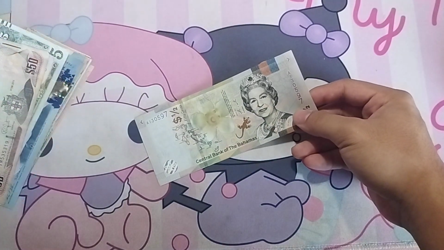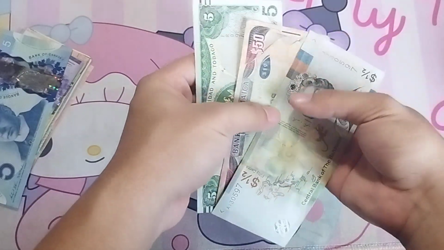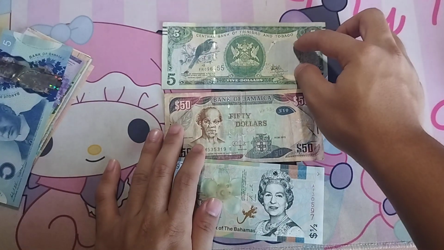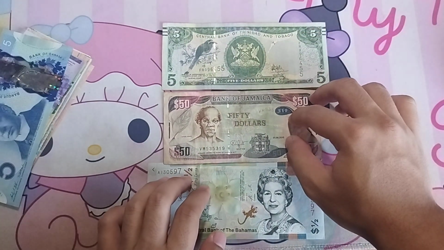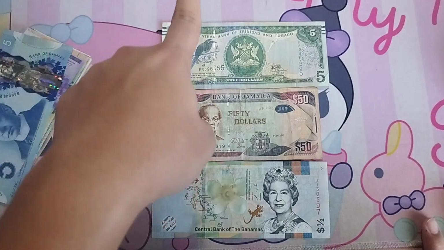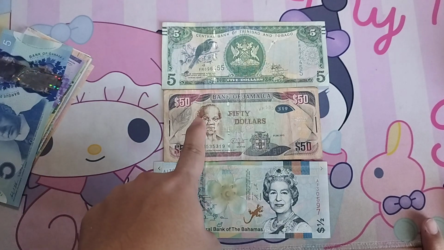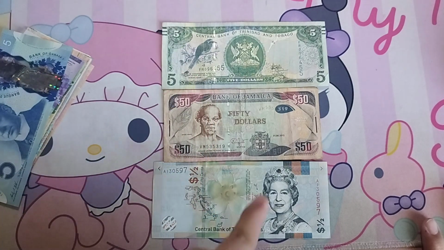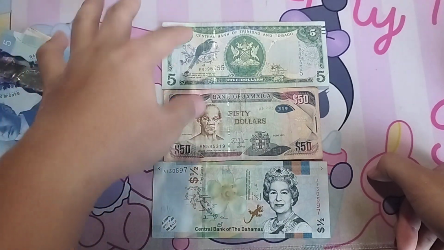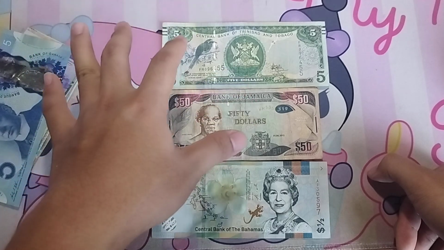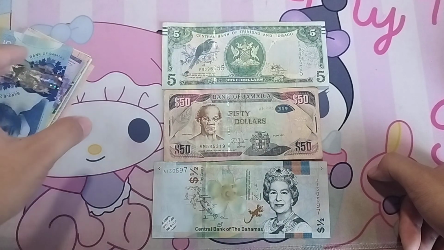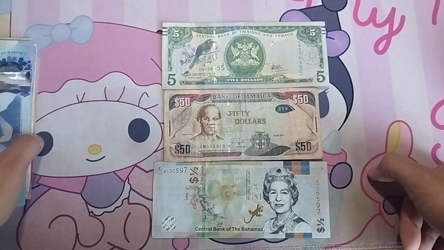and we'll compare these 3. These are Caribbean currencies. So we're going to be comparing a $5 note from Trinidad and Tobago, a $50 note from Jamaica, and again the same 50-cent note from the Bahamas. So just a little bit of note that these 2 have been replaced by polymer based banknotes. So it means that other than new material, there's also a new design for them.